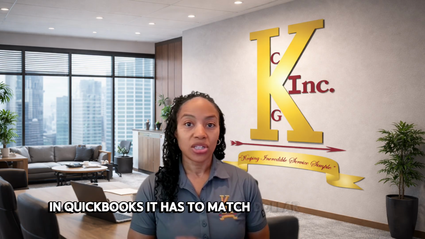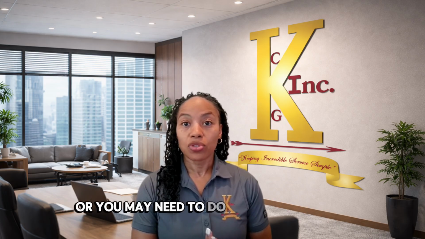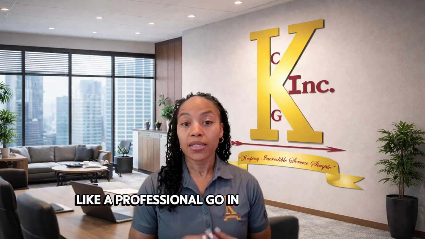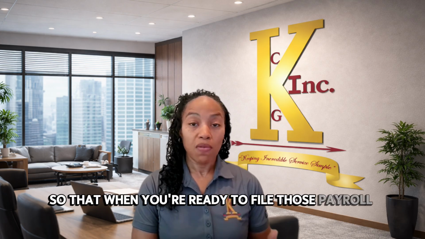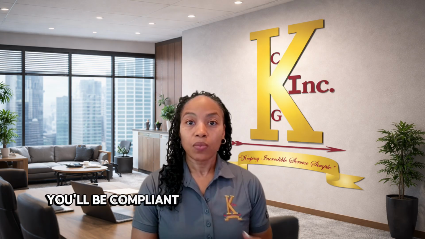It has to match dollar for dollar, cent for cent. It has to match the figures correctly, or you may need to do some adjustments. You may need to have someone like a professional go in and make those adjustments for you so that when you're ready to file those payroll taxes and that business tax, you'll be compliant with what it is that you need to file.